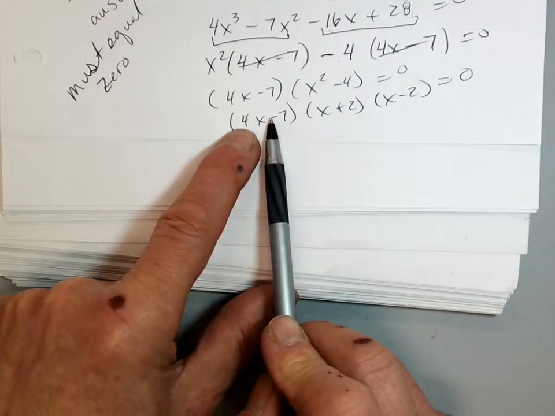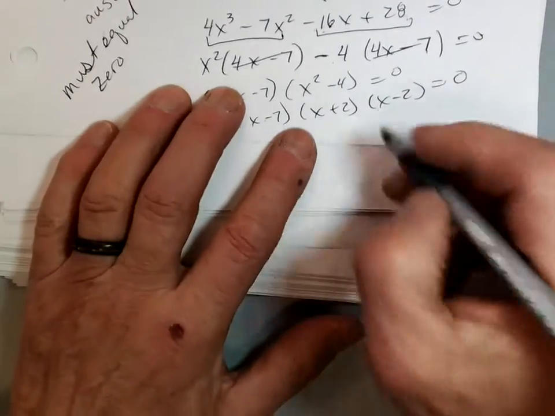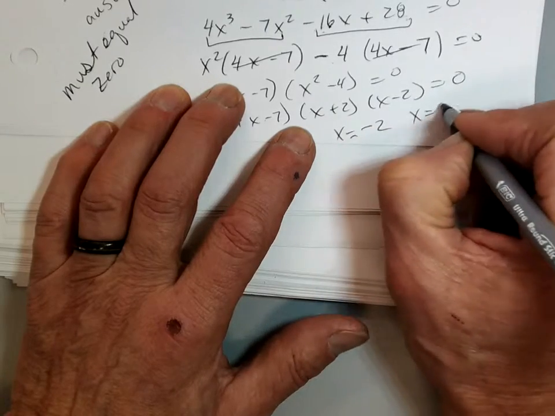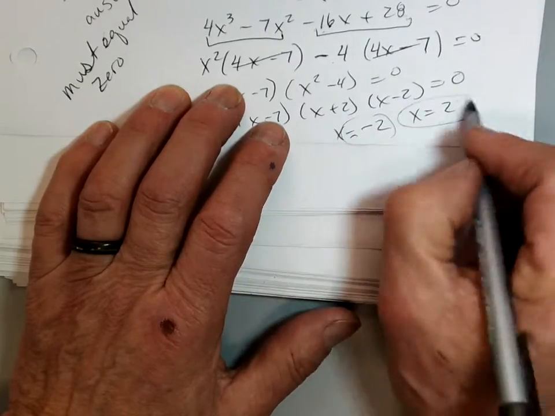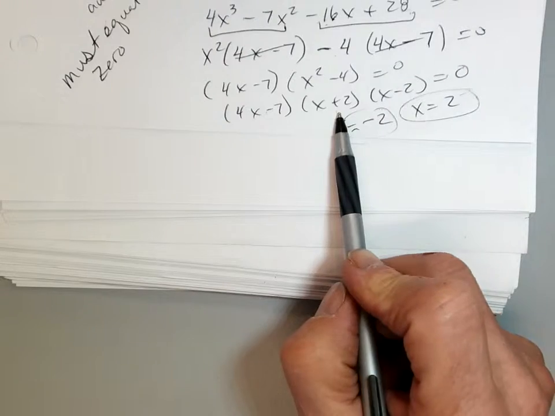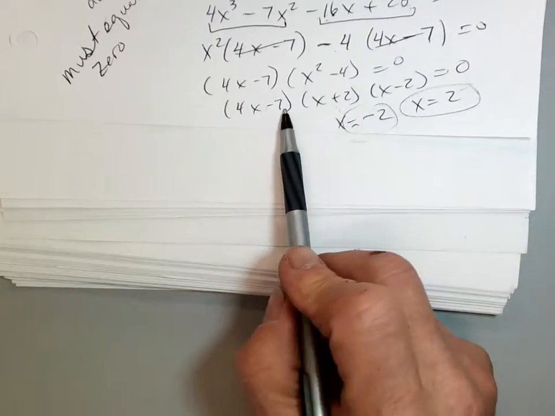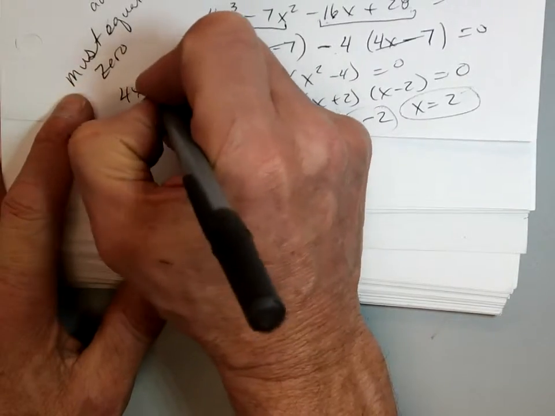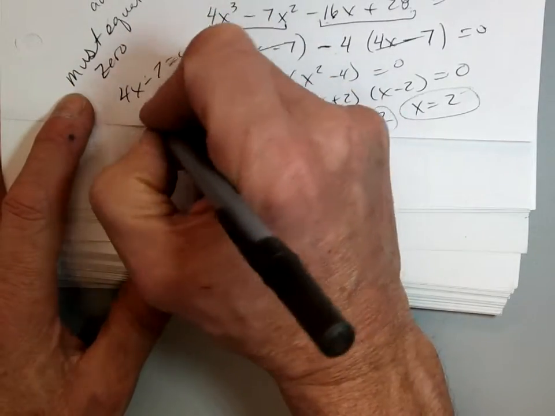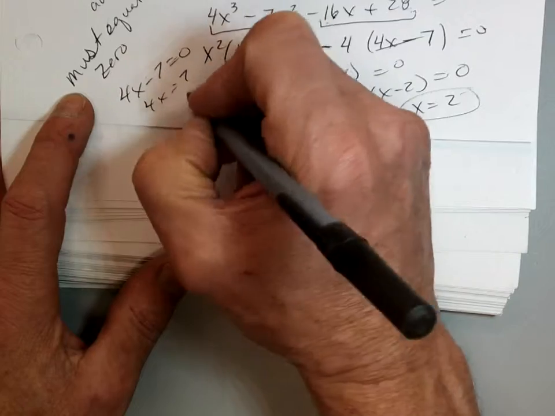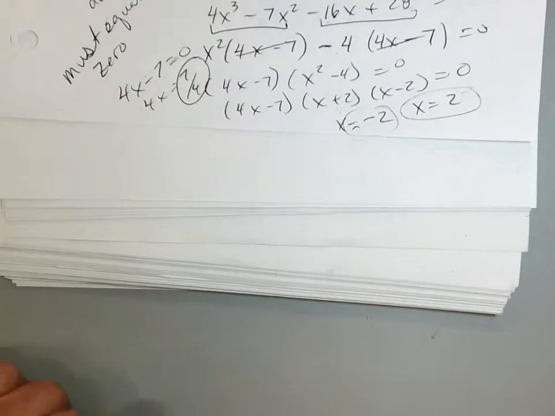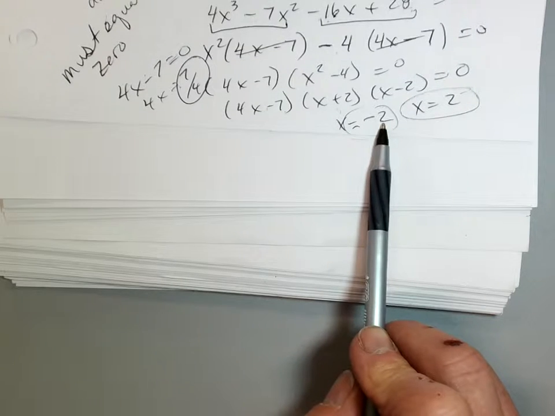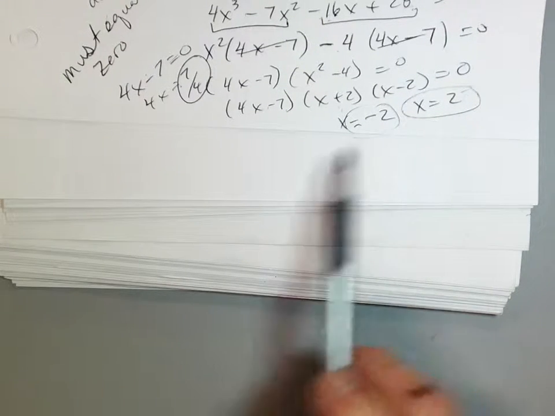Okay, so if I did my mini equations, I'm going to get x equals negative 2. I'm going to get x equals positive 2, right? I mean, you guys okay with me just skipping a step? If I had to solve this, I'd go minus 2, right? But how about this one? This one's not so easy to see. If I had 4x minus 7 equals 0, I go plus 7, divide by 4, and I get 7 fourths. So there's my three answers: 7 fourths, negative 2, and 2. Okay?